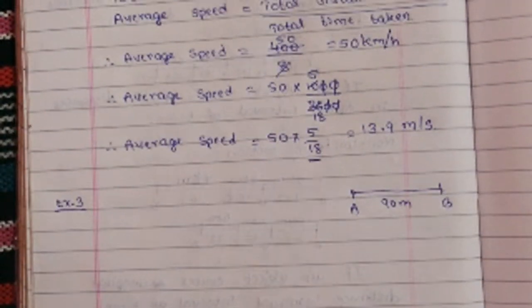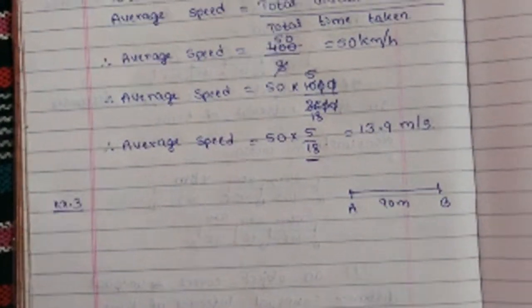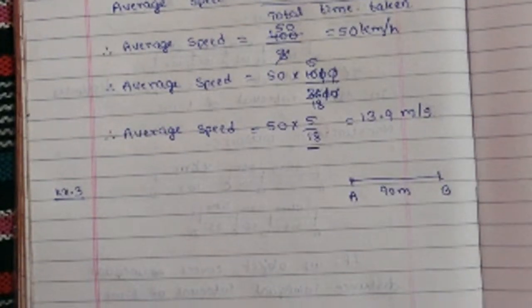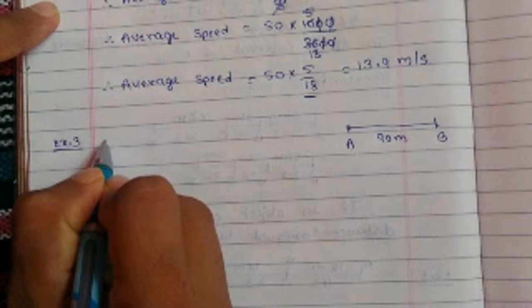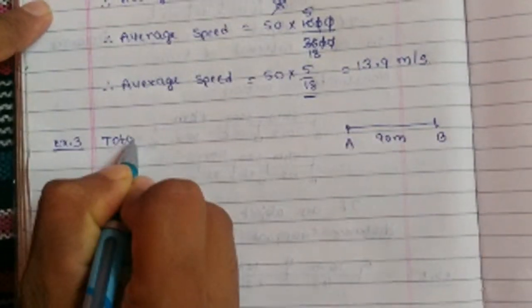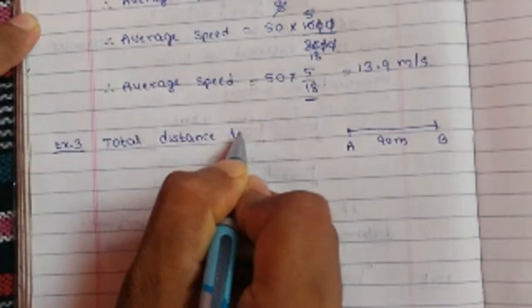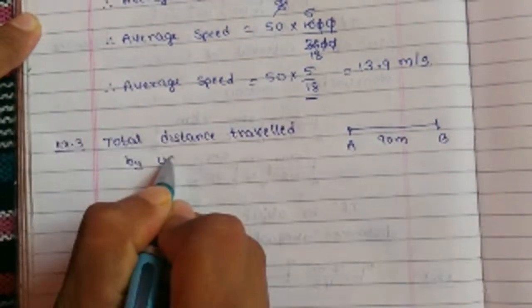Now we have to find out average speed as well as average velocity. First, I will write total distance traveled by Usha.